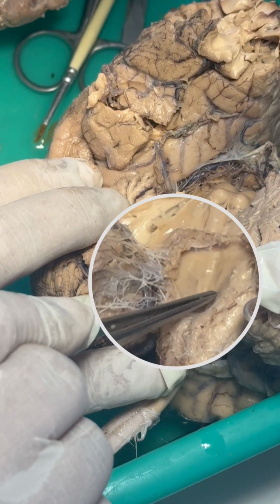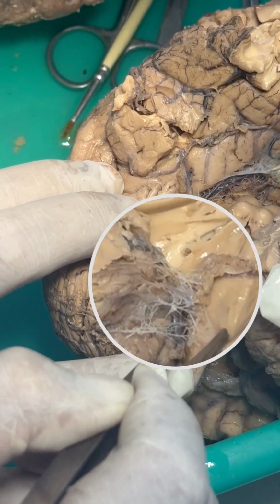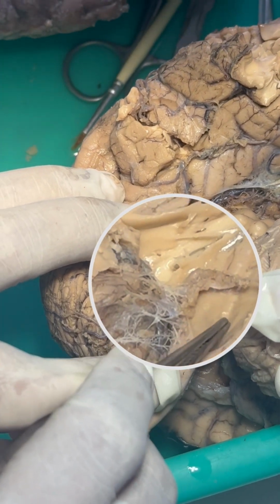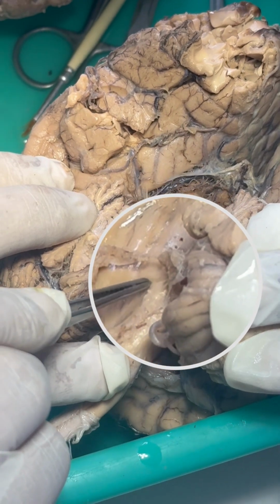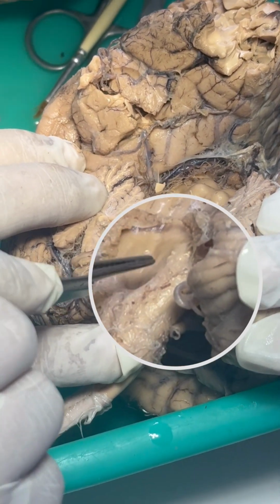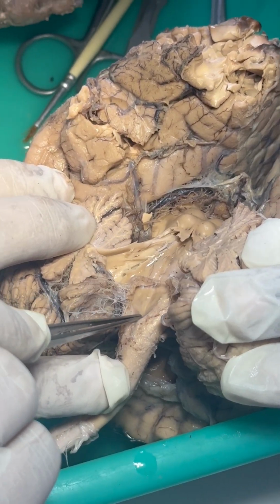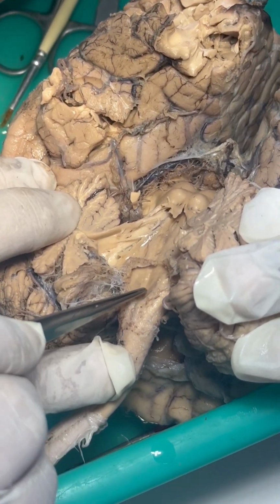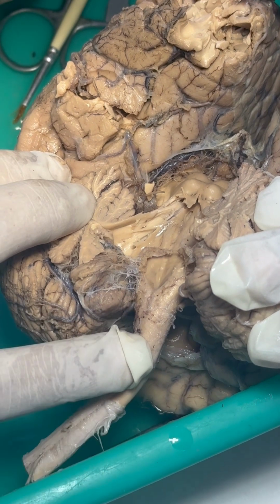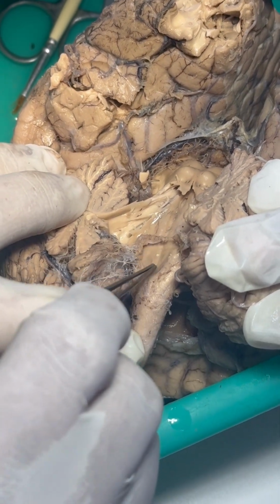Can you see the groove here? Very clear, actually. So you can see the sulcus limitans, and you see the dorsal median sulcus, and you see a triangle here. This is the hypoglossal triangle, and you see another triangle at this point, which is the vagal triangle. So hypoglossal triangle, vagal triangle, dorsal median sulcus, sulcus limitans.